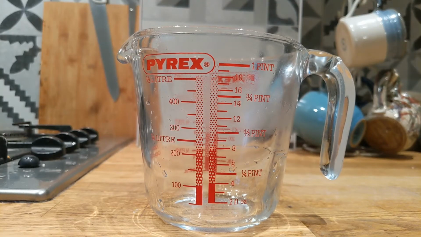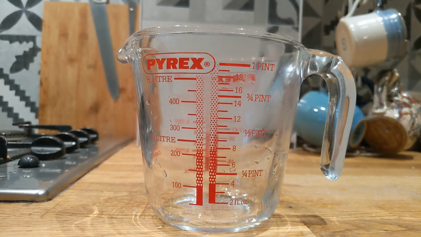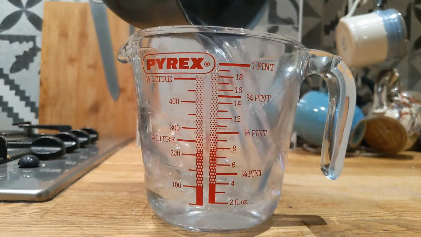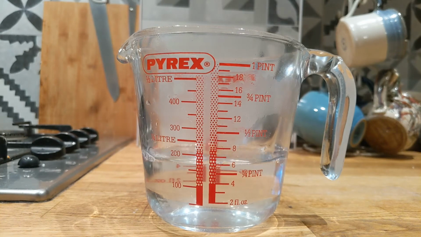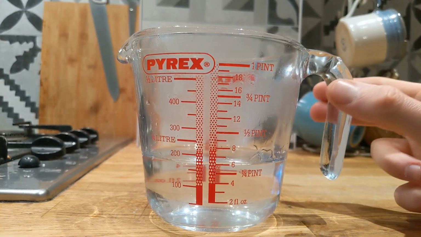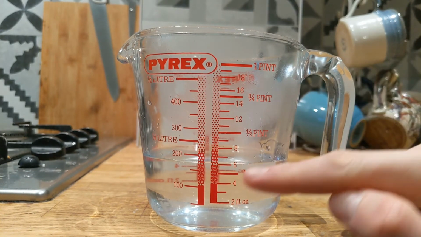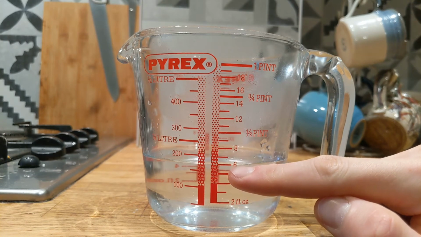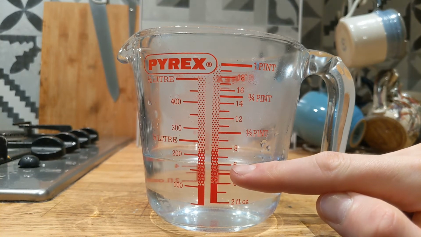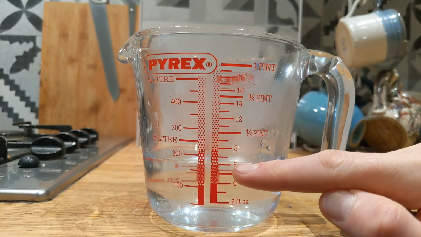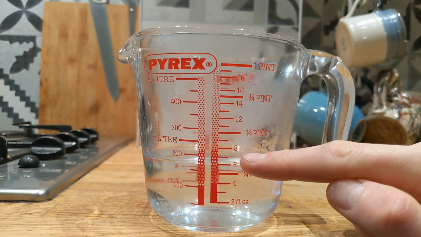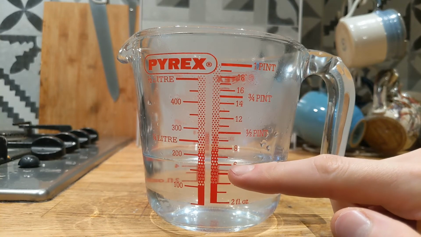Alright, let's see if this worked. I'm not entirely sure if it did, but let's see if it works a tiny bit. Okay, so looking at this, yeah, do you know what? It's maybe just ever so slightly risen to 6. It might just be the same, but we have been transferring from pot to jug, so we might have lost some water there, but we can see that the volume has maybe increased ever so slightly.